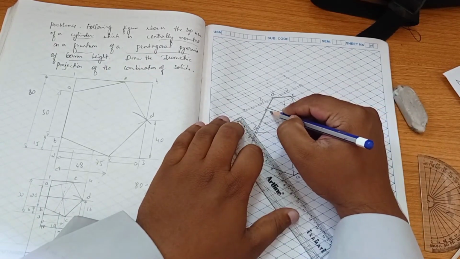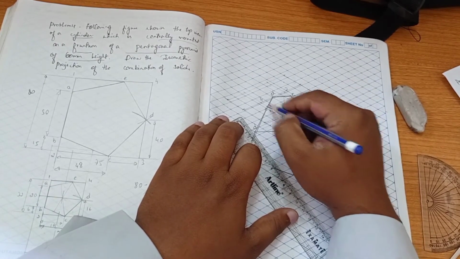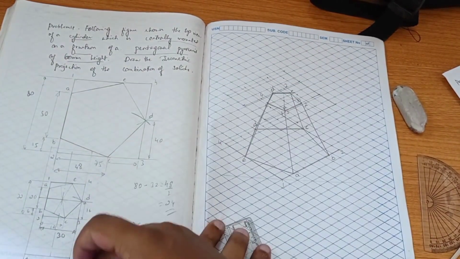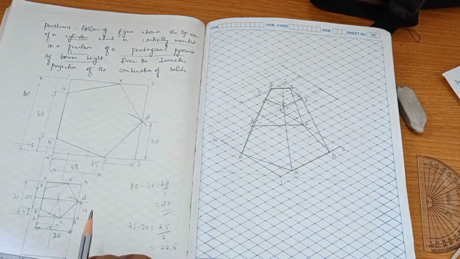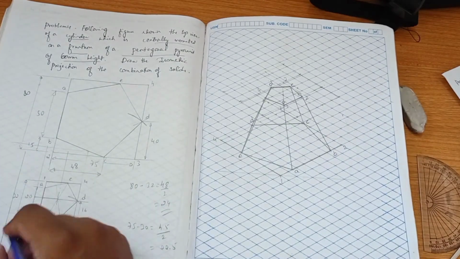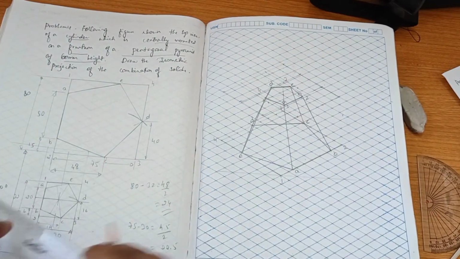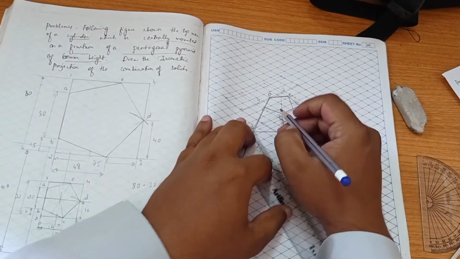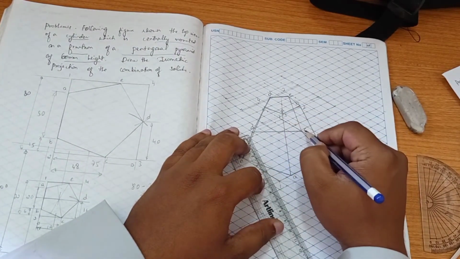Consider from this end 5 boxes. Okay, because total length is 100. You can see that the total length we have here, it is 100. So from these marked points, we have to consider 5 boxes. 1, 2, 3, 4, 5.